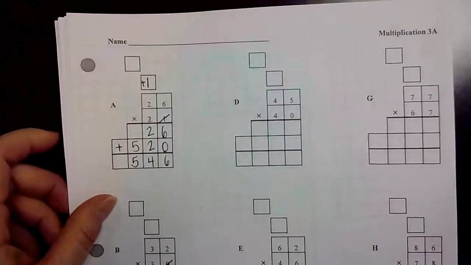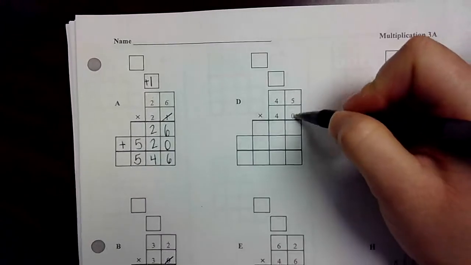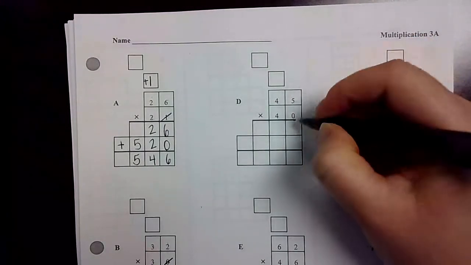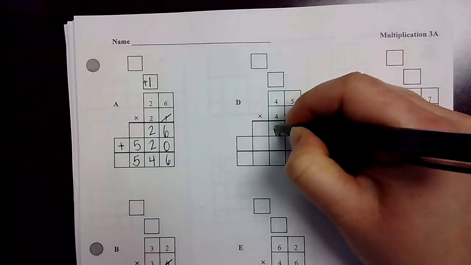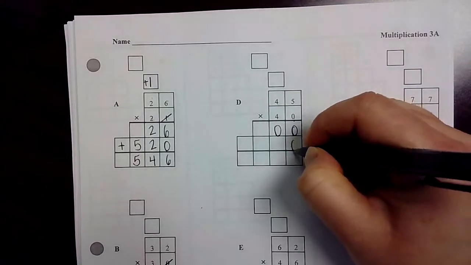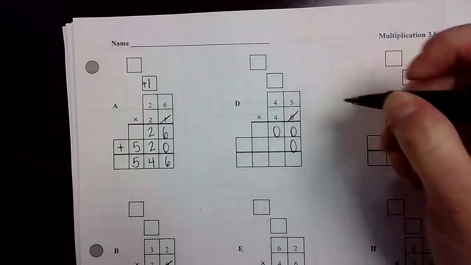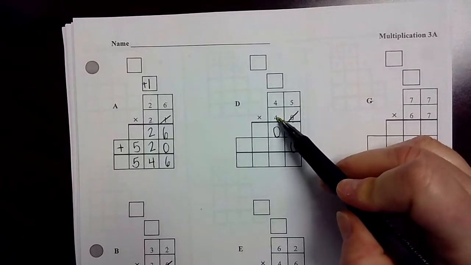Take a look at D. 45 times 40. So we're going to go up and over. 0 times 5 is 0. 0 times 4 is 0. Anything times 0 is 0. And down with the 0. Cross out my 0. All right, now I'm going to go over first.